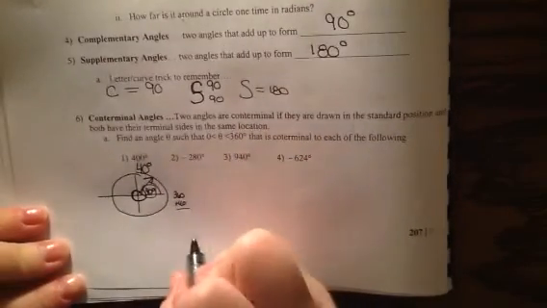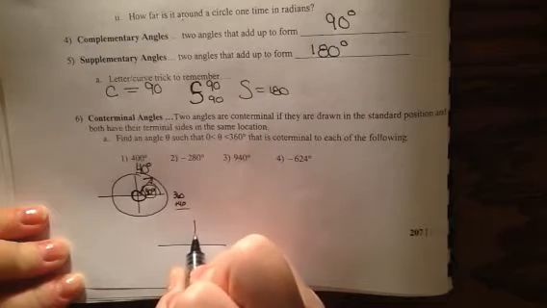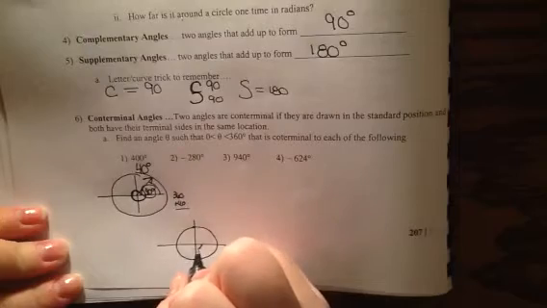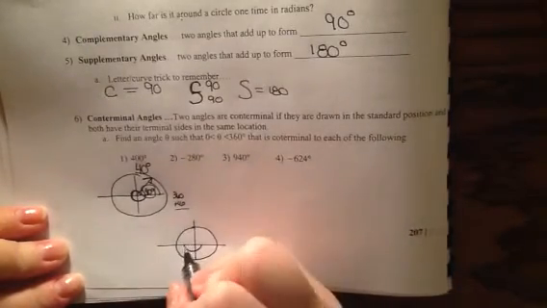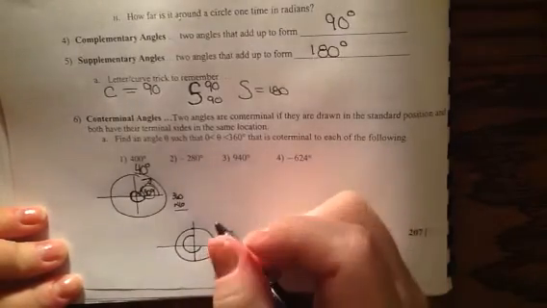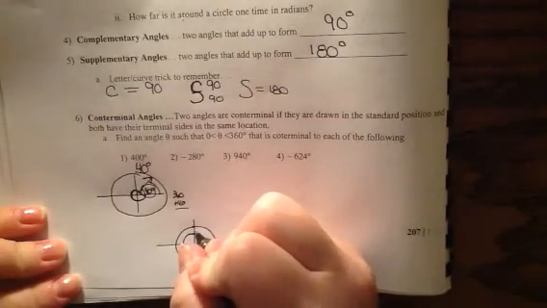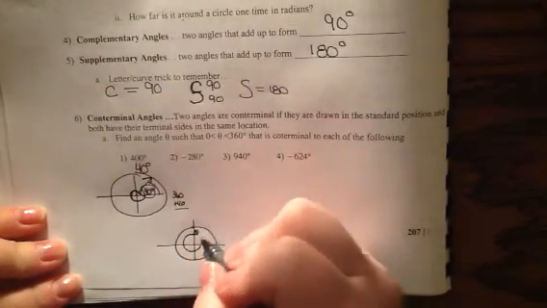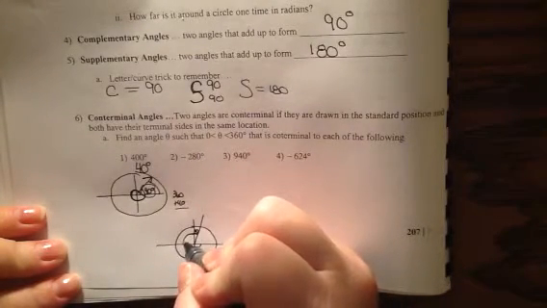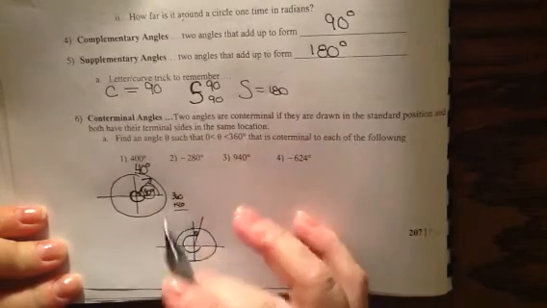Number 2, I'm going to draw down here. Says negative 280. Well, you should remember from geometry that every quadrant is worth 90 degrees. So if I go this far, that's 180. If I go another quadrant, that's going to be 270. And so then I just have to go 10 more degrees. This little piece right here is 10. So 90 and 90 is 180. 180 and 90 more makes 270, and then 10 degrees more makes my negative 280, and it's negative because I went down and around.